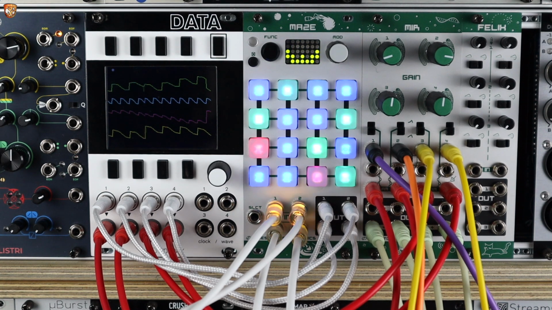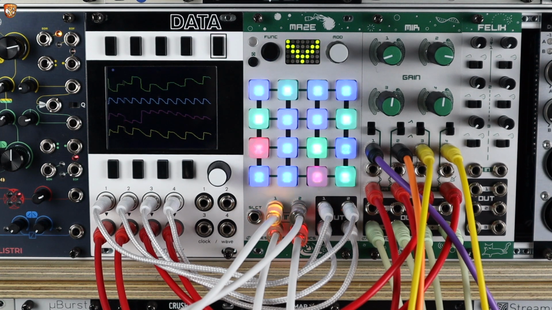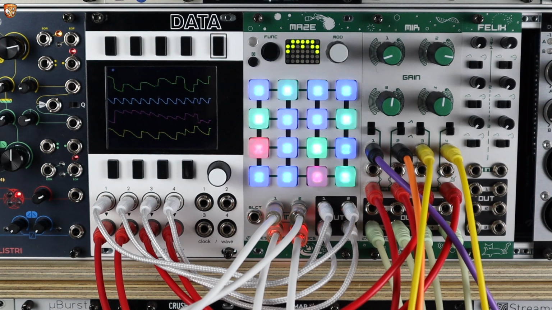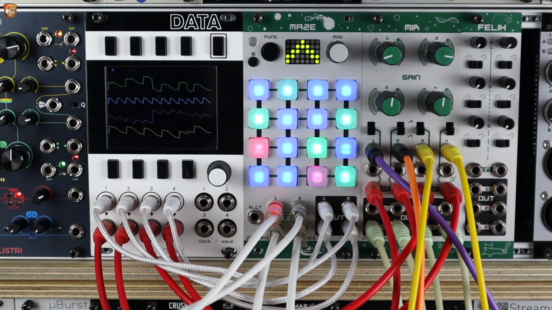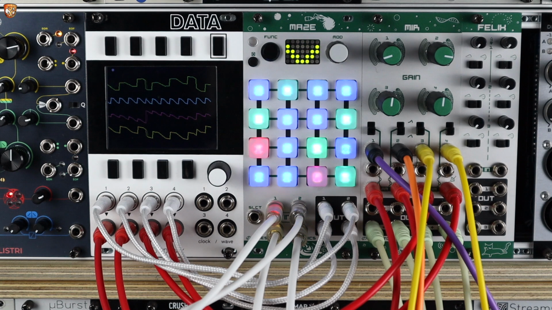So I'm just going to mute these out on my mixer so you can hear each of the 4 parts. There is a lot of effects, but that's the first part. Second part, third, and fourth.